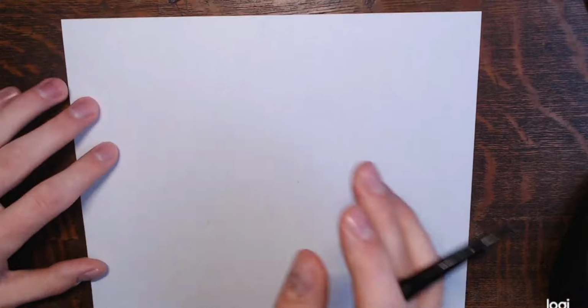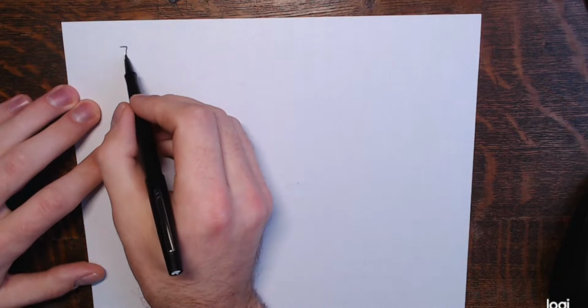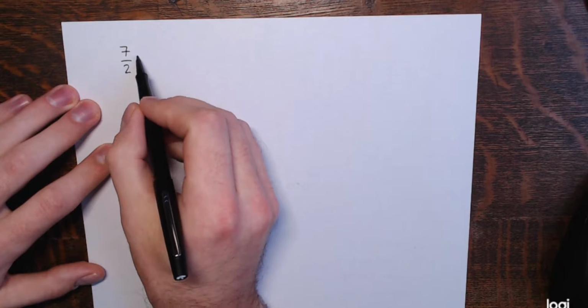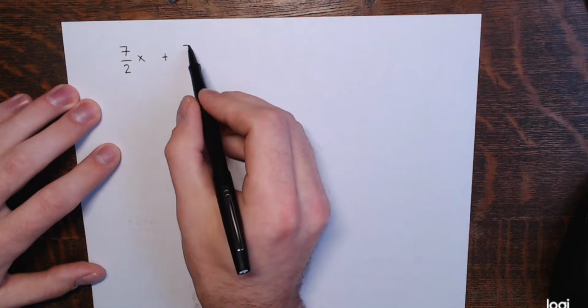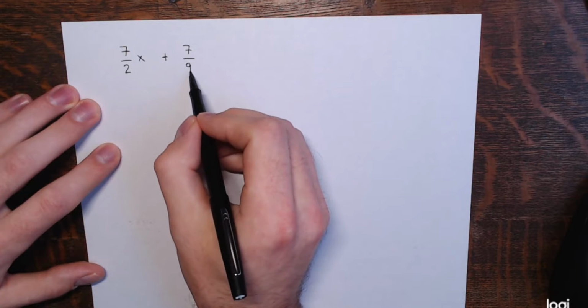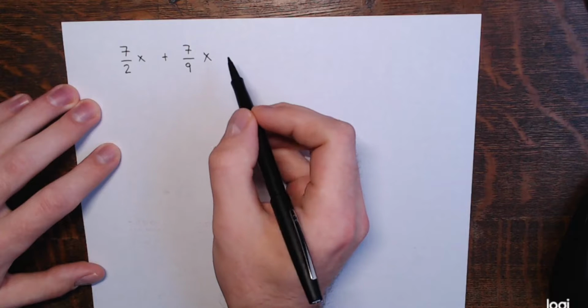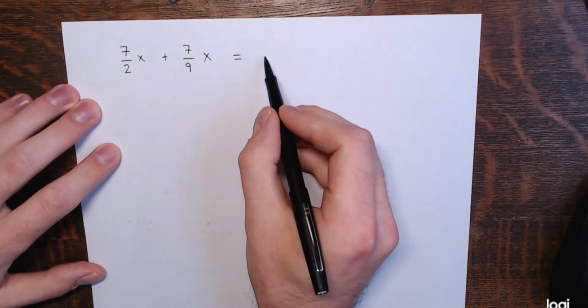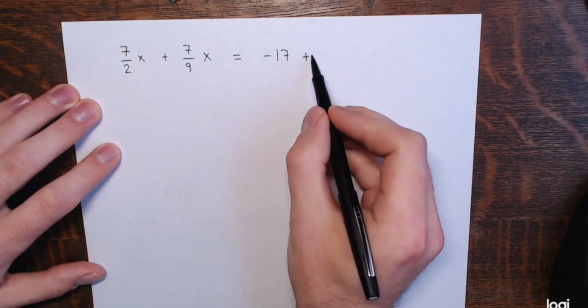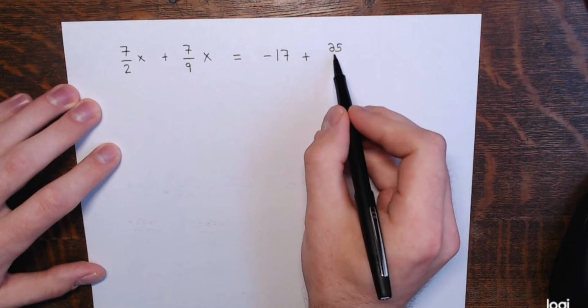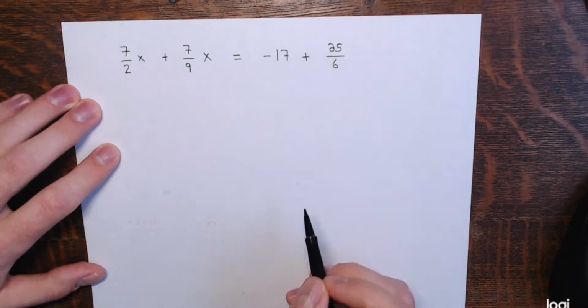Alright, so on the left side we have 7 halves times x plus 7 ninths times x equals negative 17 plus 25 sixths. Right, 25 over 6.